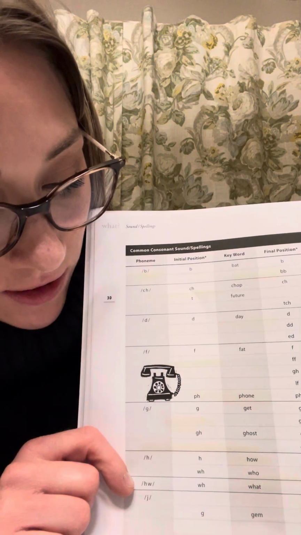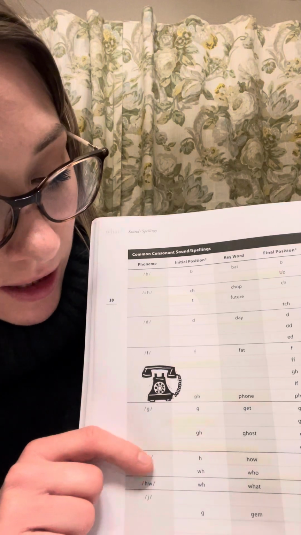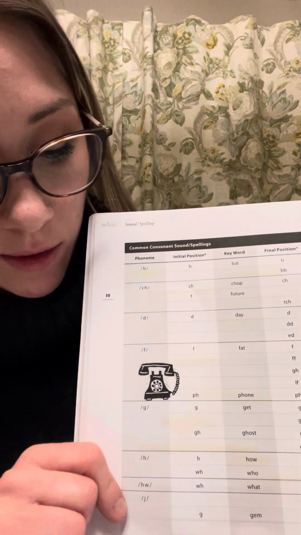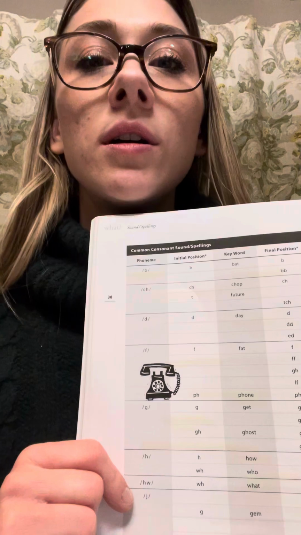It's another breathy sound. J. J can be used with J or with G every once in a while.